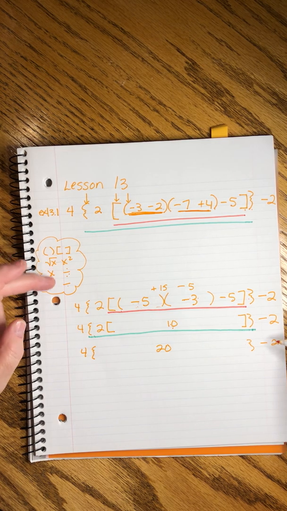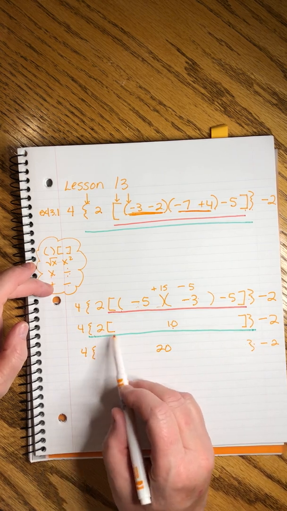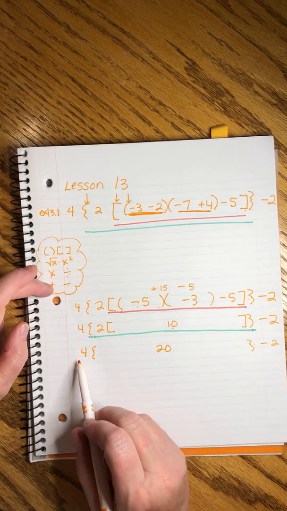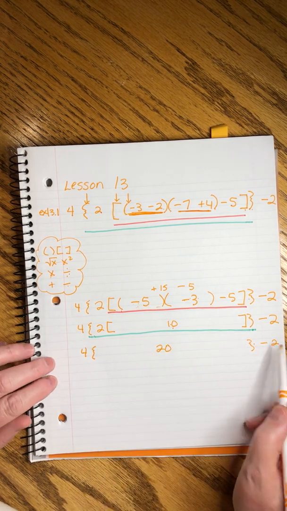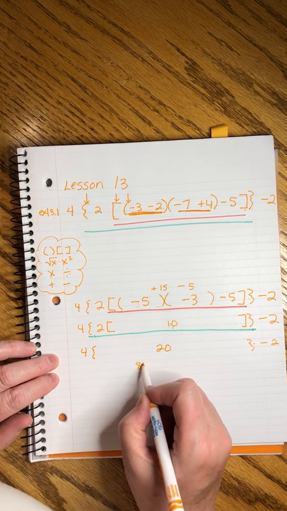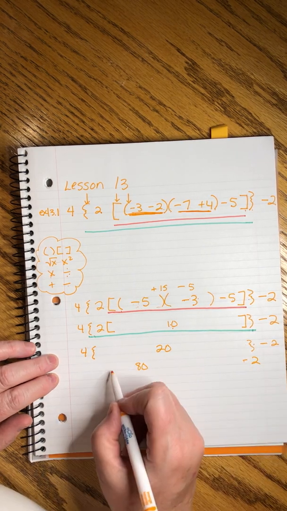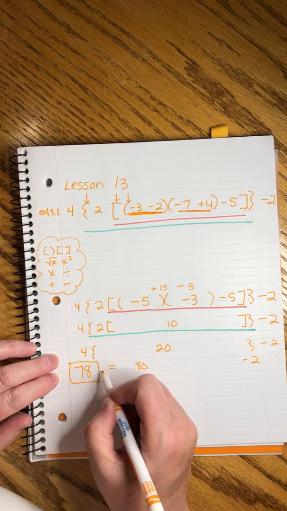We don't have any of these. We're ready to do this multiplication. We can use these other weird shapes to mean multiplication too. So it's 4 times 20 minus 2. So that will then become 80 minus 2, which equals 78. And that's the final answer, and that's correct.